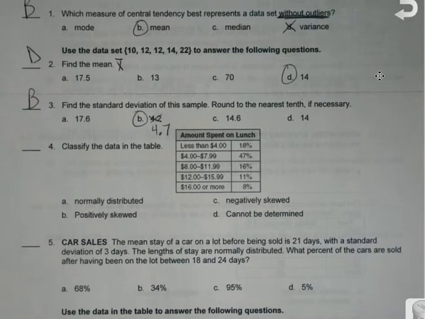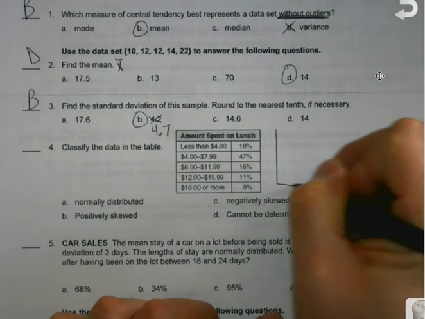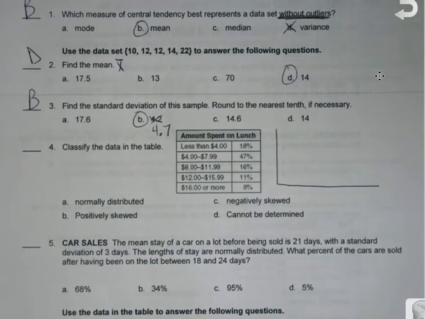Okay, classify the data in the table. Normally distributed, negatively skewed, positively skewed, cannot be determined. My suggestion would be to make yourself a mini graph. Now, how specific you want to get with it is up to you. There's a couple of them in here, so I'm going to do it a couple different ways.